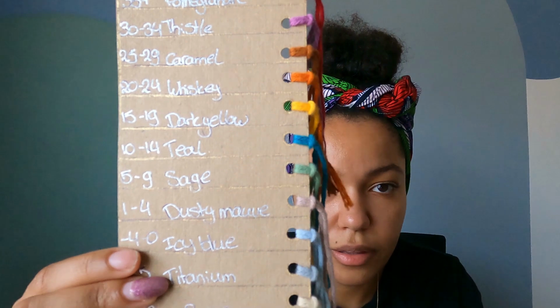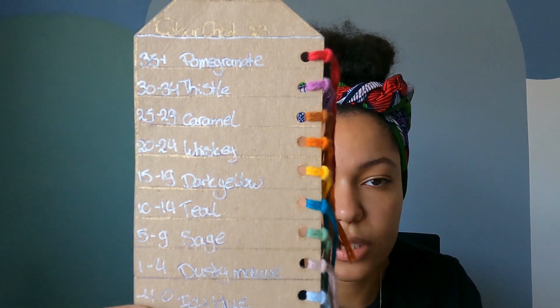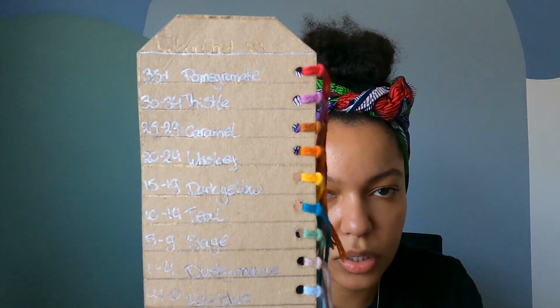I've ranged my temperature from anything above 35 degrees Celsius, up until everything below -5 degrees Celsius. Then I said to myself, okay, I want to have about 10 colors, so I divided that range nicely into the temperatures that I think will be a good range.